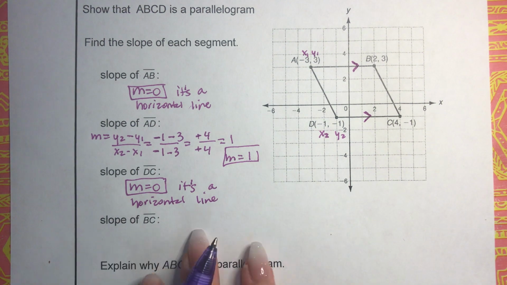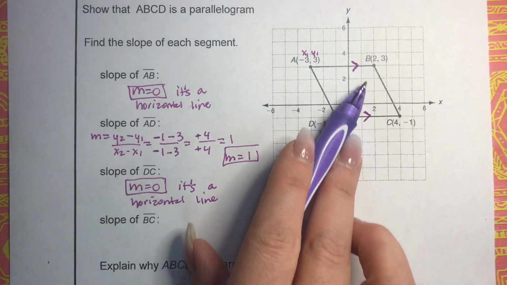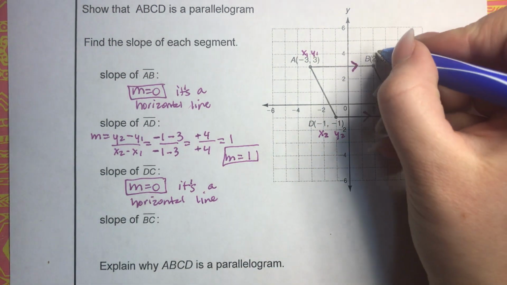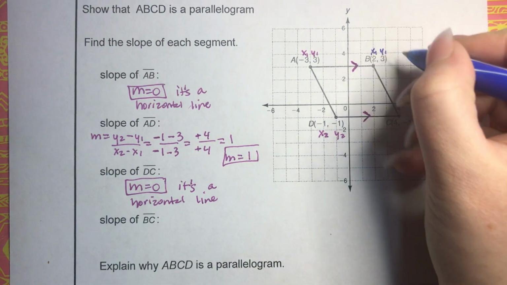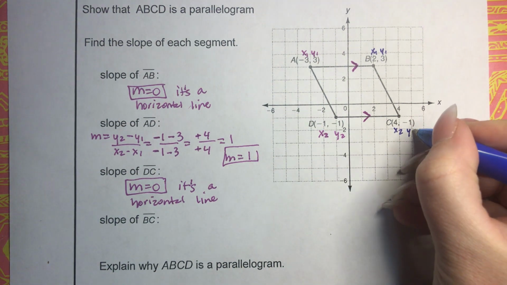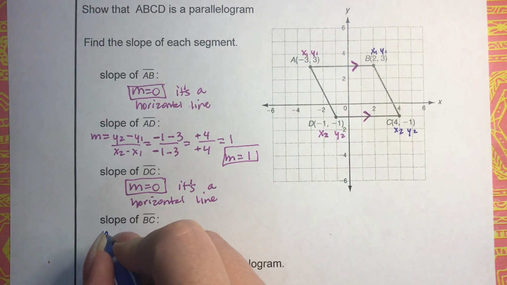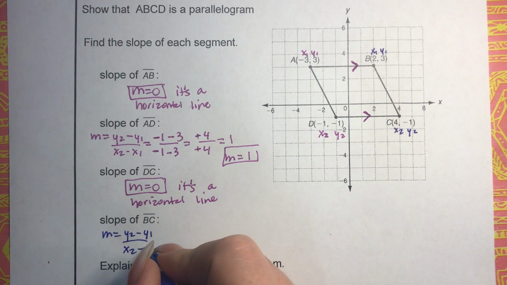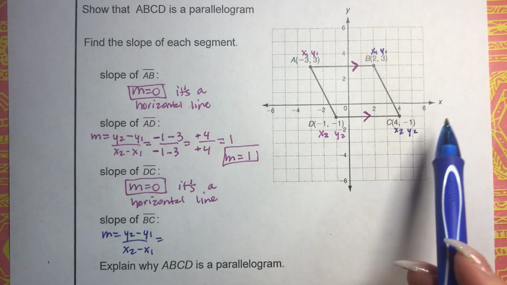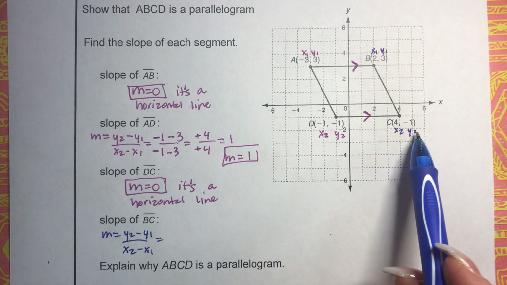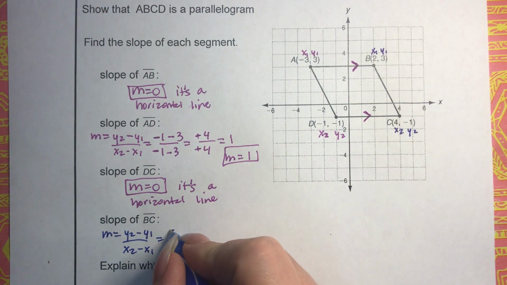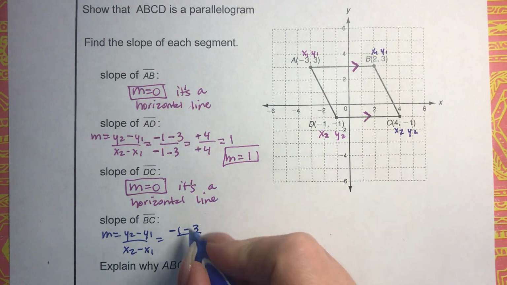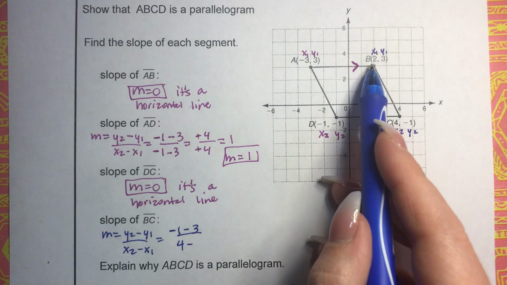Great. Now we just need to find BC. So here we go. I'm going to use a different color on this one. This is going to be my x1, y1. This is going to be my x2, y2. And then we're going to write that slope formula down and then just solve it. So y2 is -1 minus y1 is 3 all over x2, which is 4, minus x1, which is 2.